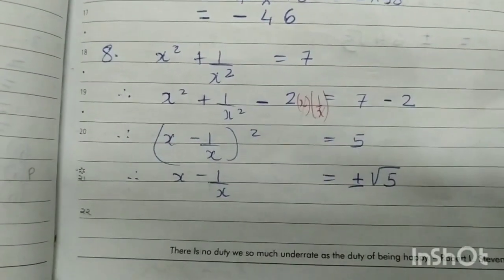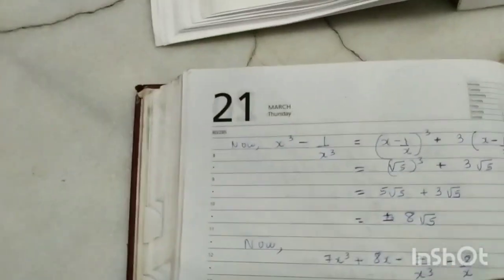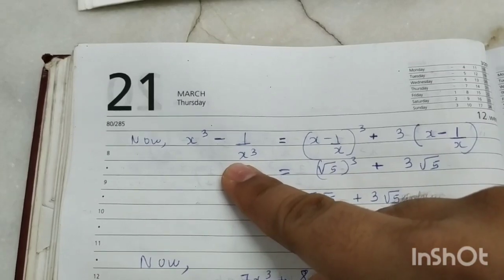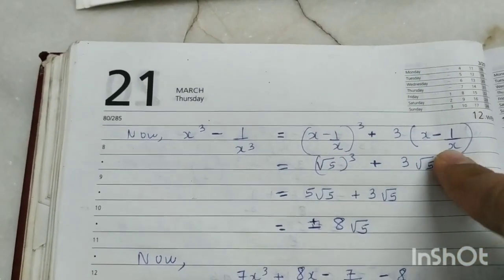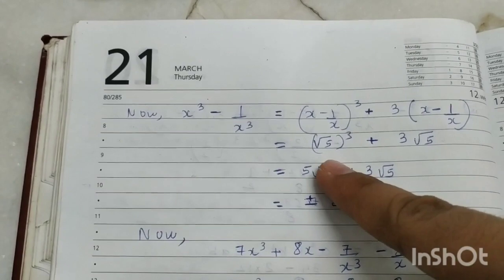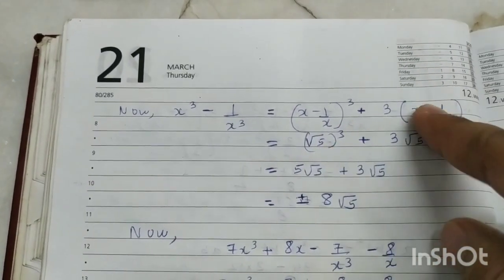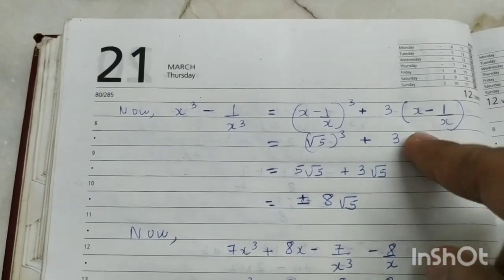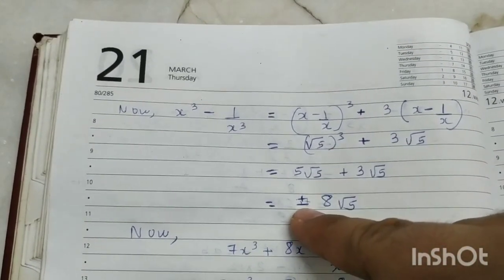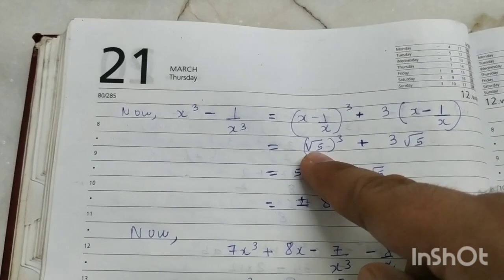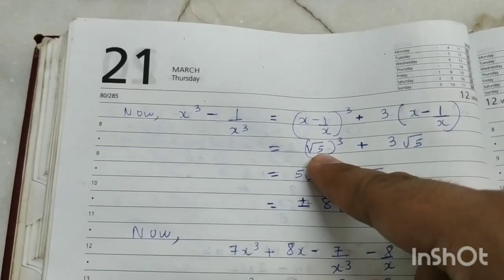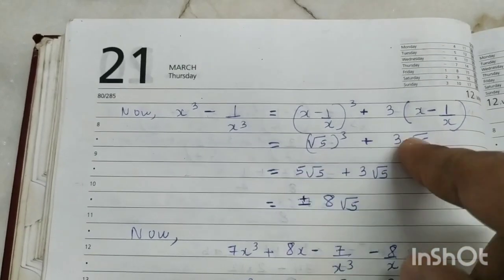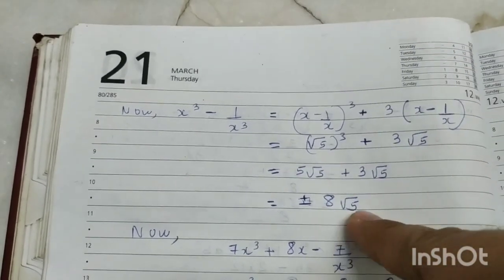And now let's find the other bracket. This is the other bracket that we have to find out. So we use the formula here and we substitute the values root 5 and root 5 respectively. No need to put the plus and minus sign everywhere, because after solving we'll introduce it once again in the end. Now root 5 into root 5 into root 5 is 5 root 5, and 5 root 5 plus 3 root 5 is 8 root 5.